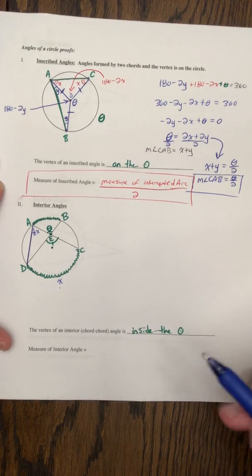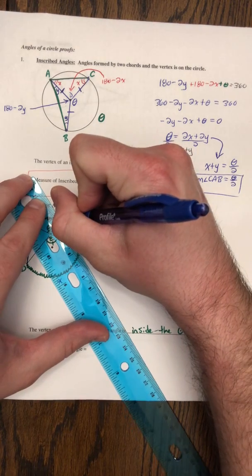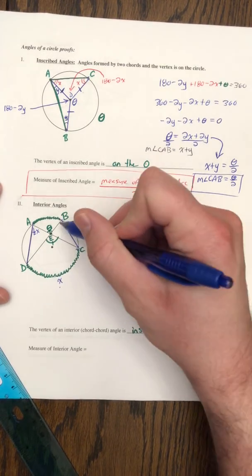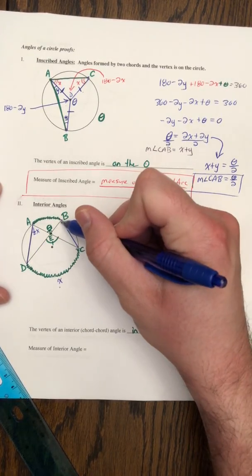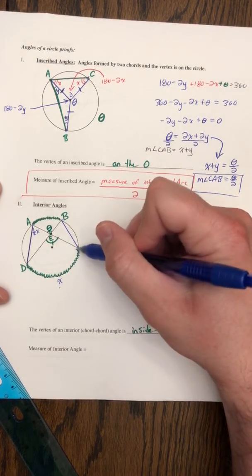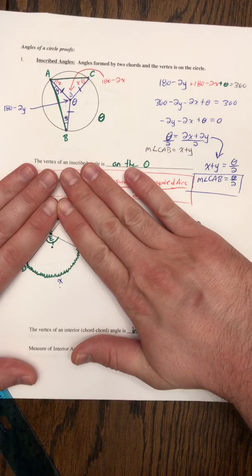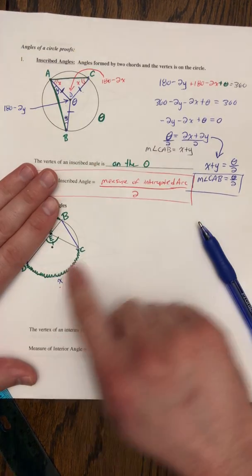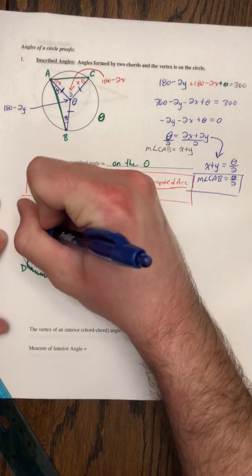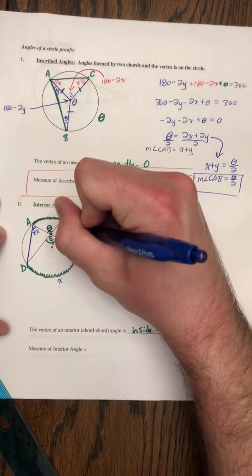But what's really interesting is if I draw in chord BC, I've created another inscribed angle, angle CBD. CBD is an inscribed angle. What's cool is that it also creates the same arc. If you use your hands to cover up, that inscribed angle makes arc DC. If arc DC is X, then this inscribed angle must be half of X. So those two angles are congruent to each other because they're both responsible for the same intercepted arc.